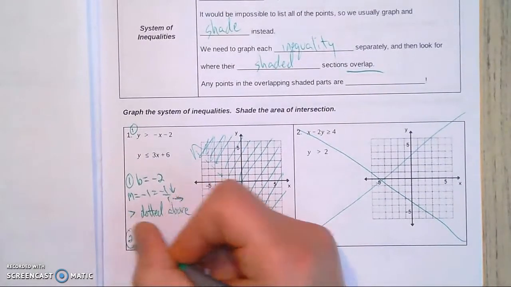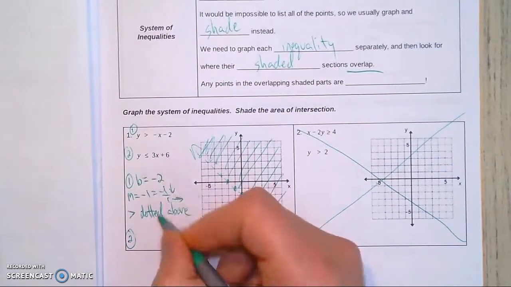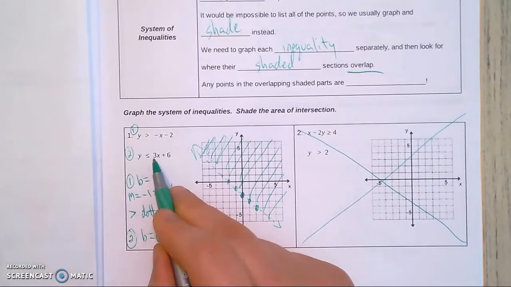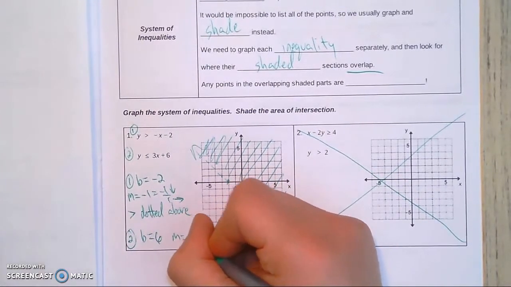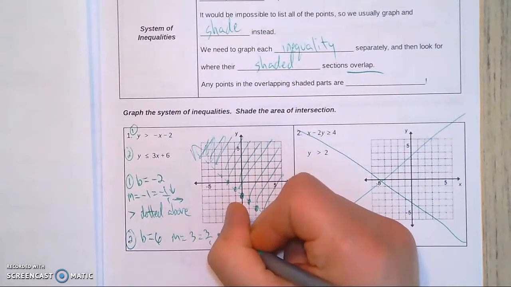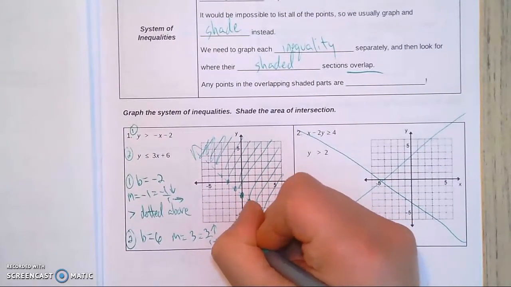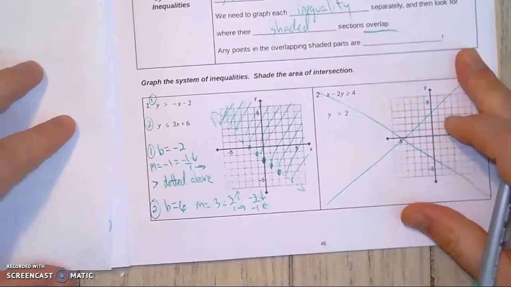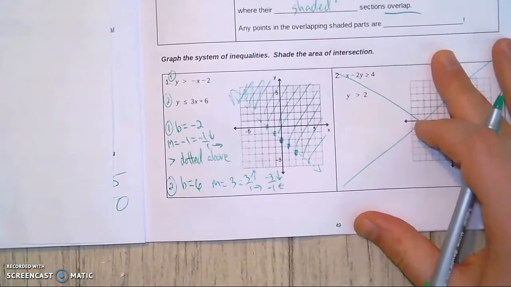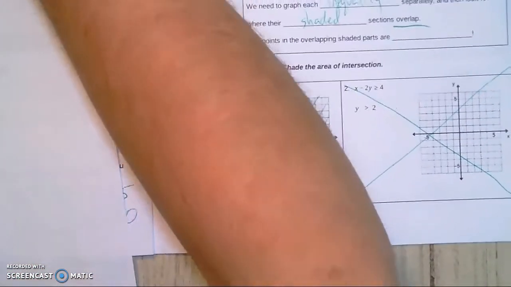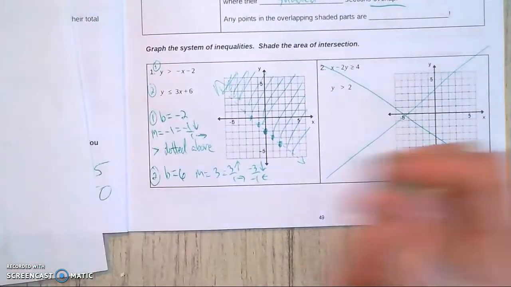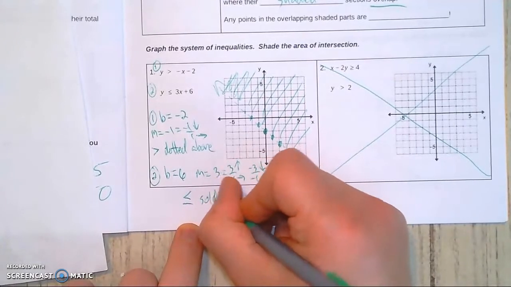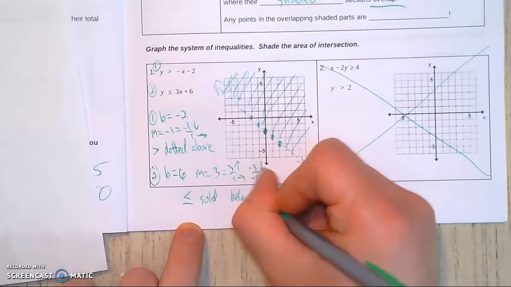So for inequality 2, I'm going to identify all the same things. Y-intercept is 6. The slope is 3. That's 3 over 1. Now that's going to go up and right, or -3 over -1 can go down and left. And then we have a less than or equal to symbol here. It's a less than or equal to symbol, and that's going to be solid and below. So let's go ahead and do that.